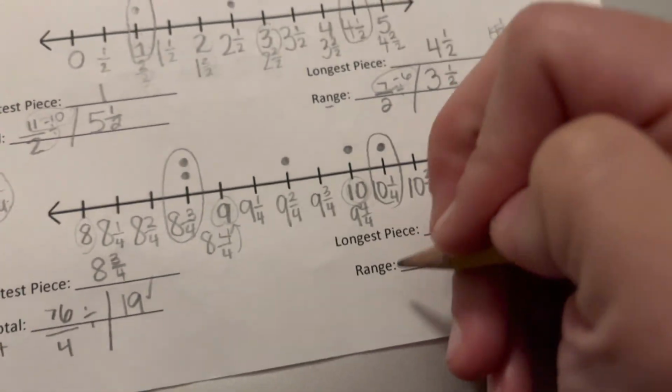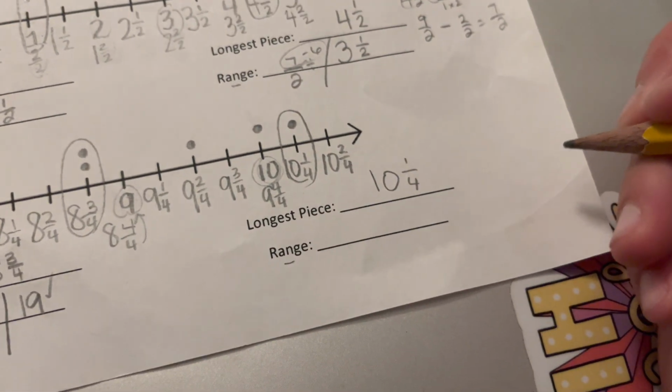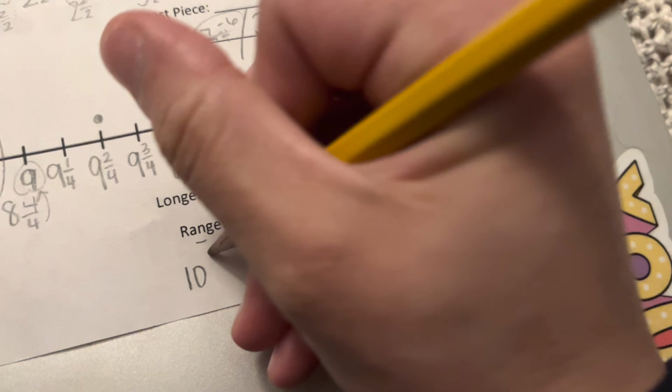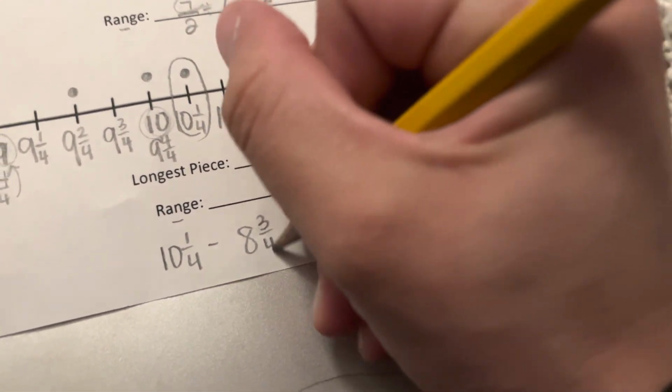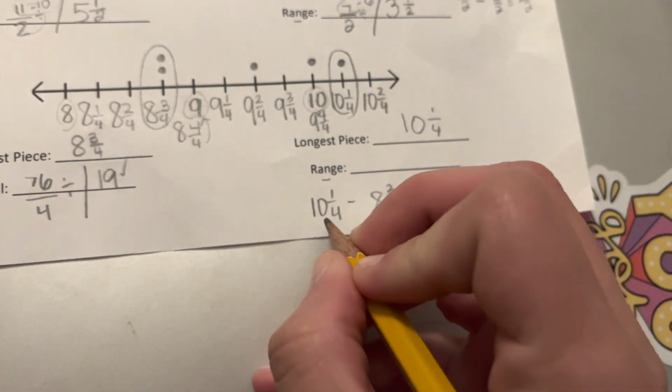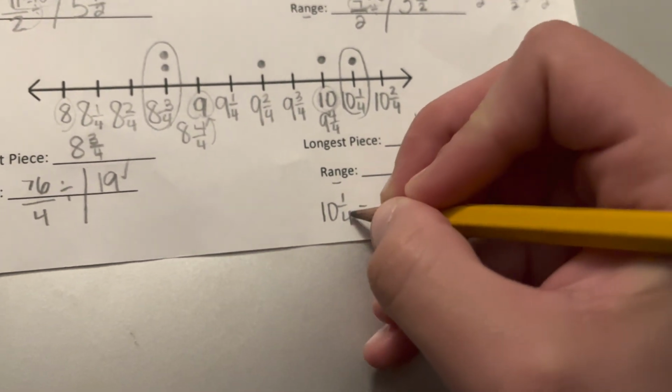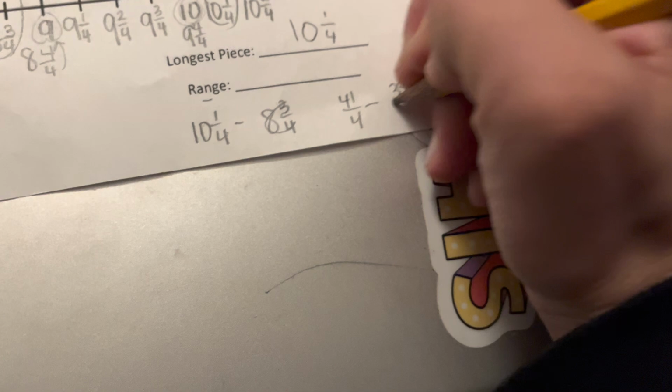The range, fancy word for subtraction. You're going to put the bigger number in the front, and you're going to subtract the other number. My longest piece minus my shortest piece. I've already done the backwards C. That gets me 41/4. That is 32, 33, 34, and 35/4.